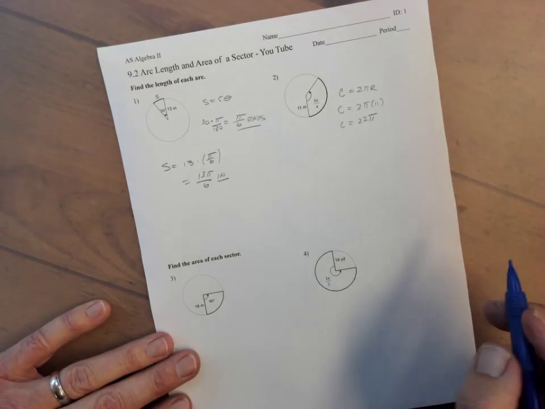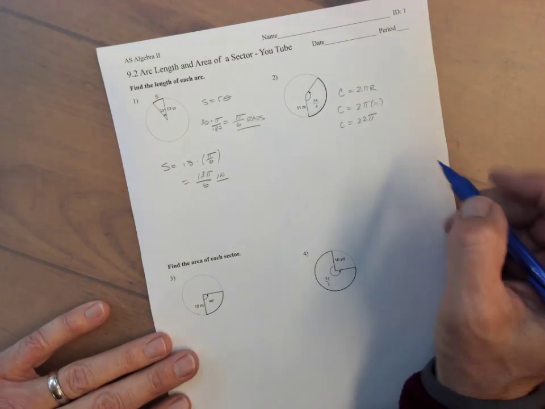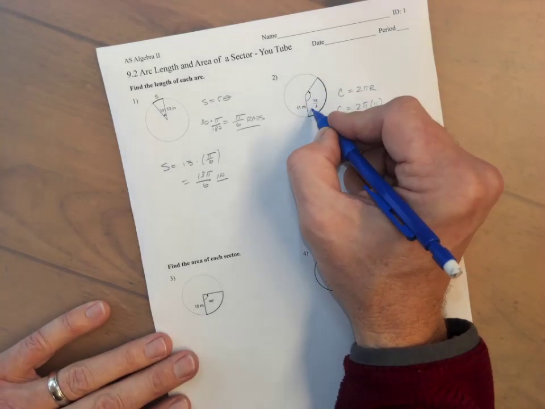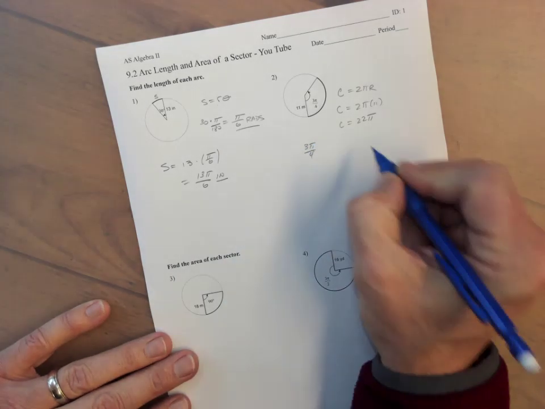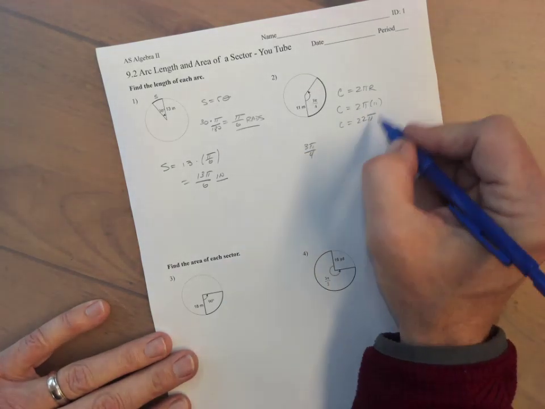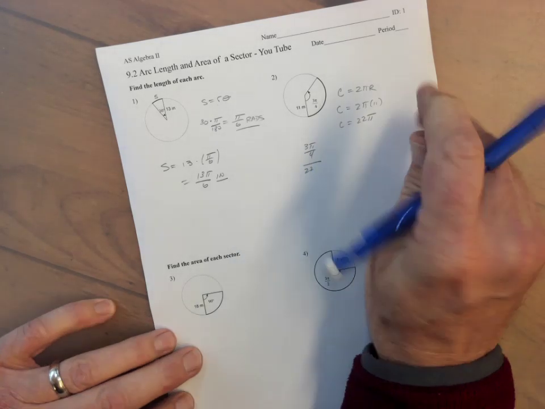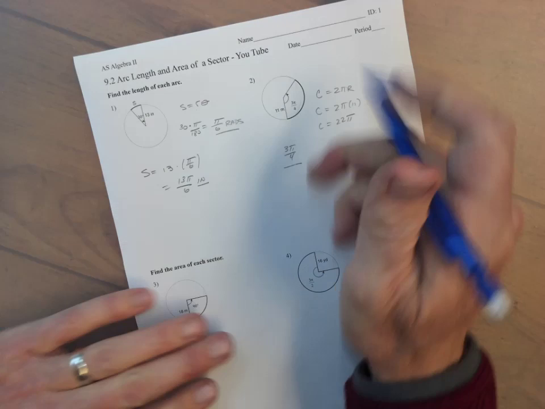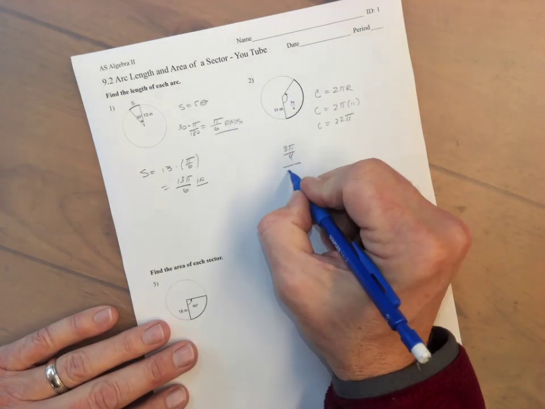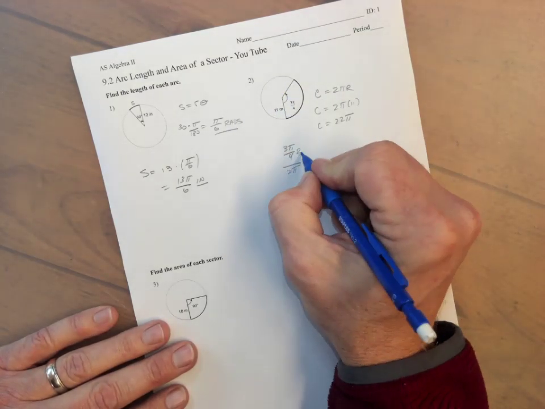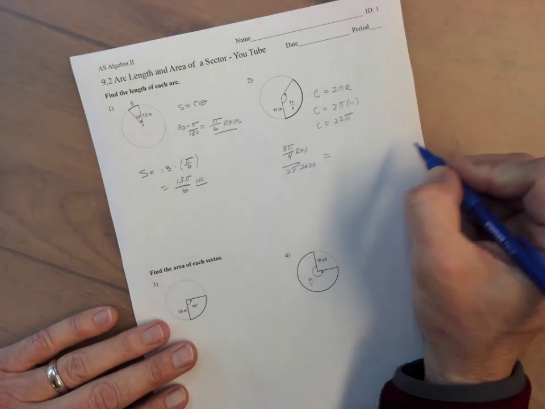Okay, so what percentage do we have here? Well, we know our angle measurement is 3 pi over 4. And the total circumference is 22 pi. I'm sorry, all the way around the circle, in terms of our angle measurement, rather, is 2 pi radians. All right, so we have radians divided by radians.